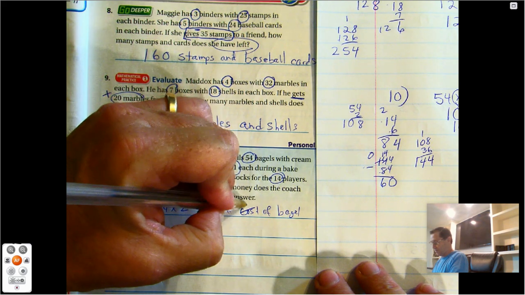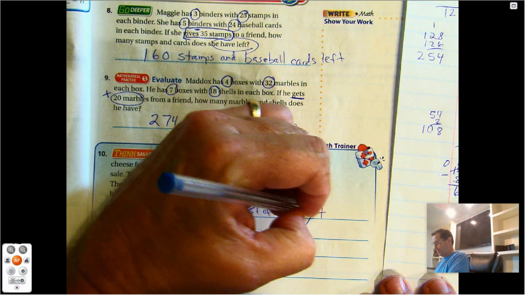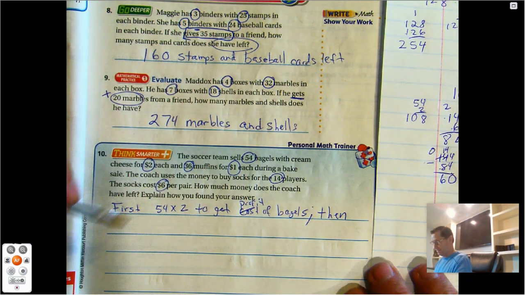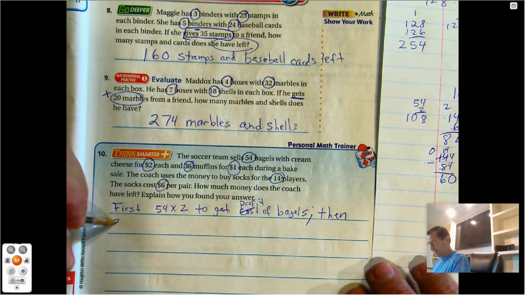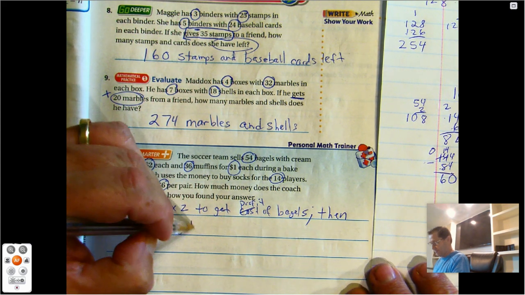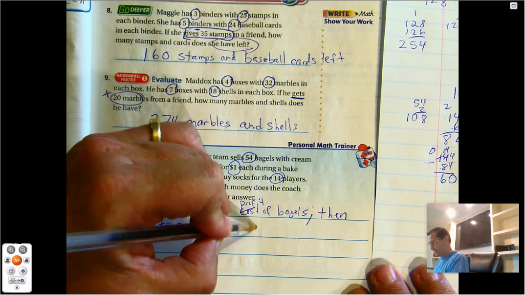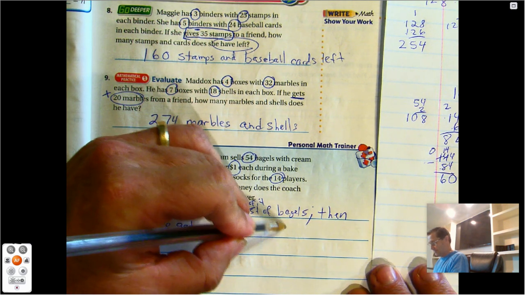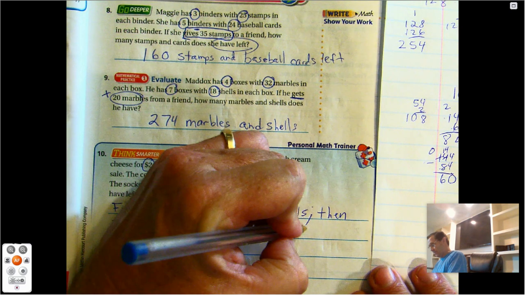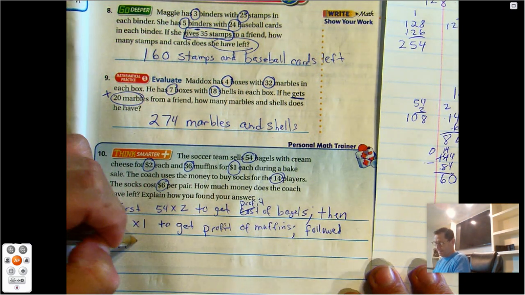Then 36 times 1 to get the profit of muffins. Followed by 14 times 6 to get the cost of socks.